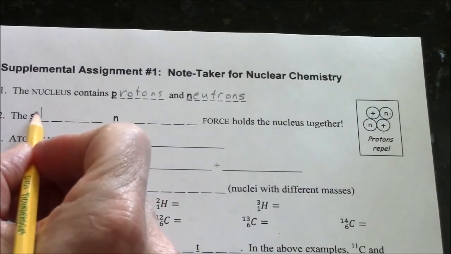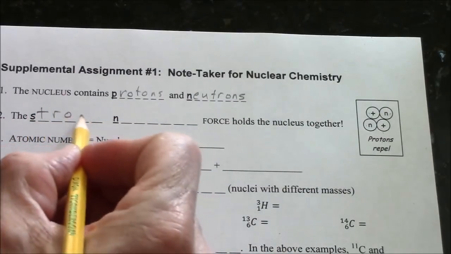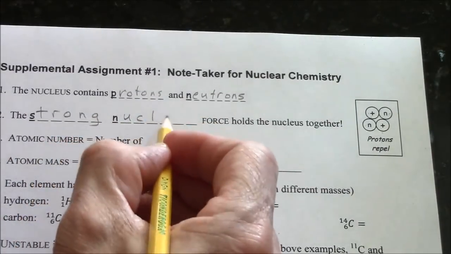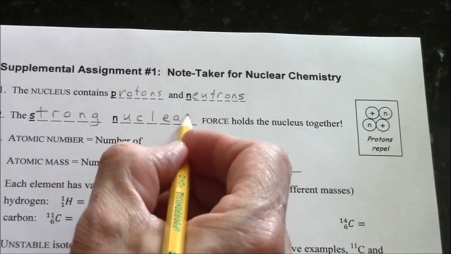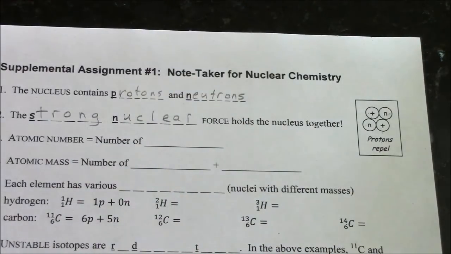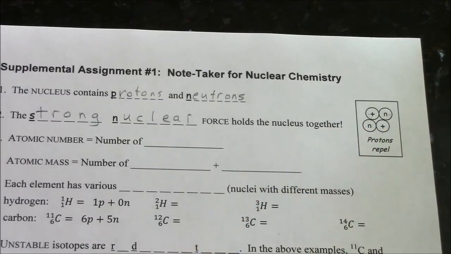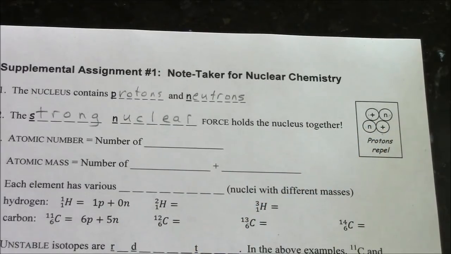That force is the strong nuclear force. It is more powerful than electrostatic forces, which are the plus-minus forces that are mostly important in chemistry. So this is stronger, able to overcome the repulsion, but works only at very short distances.